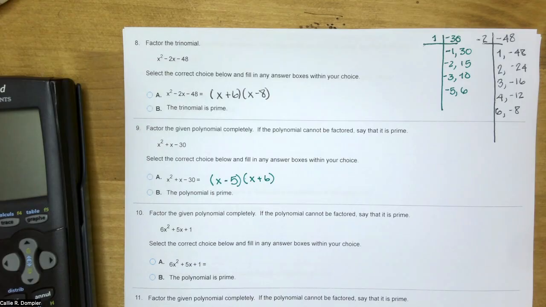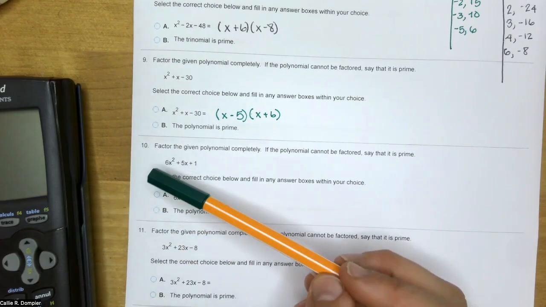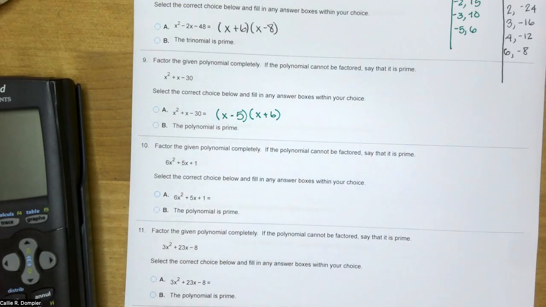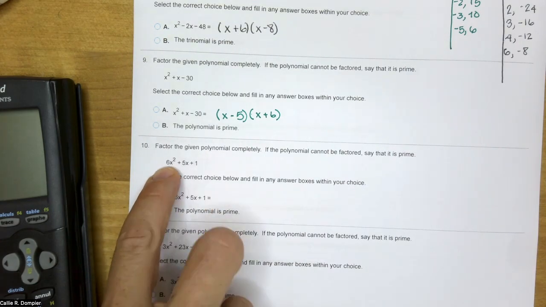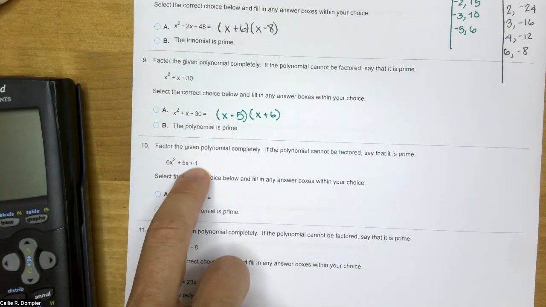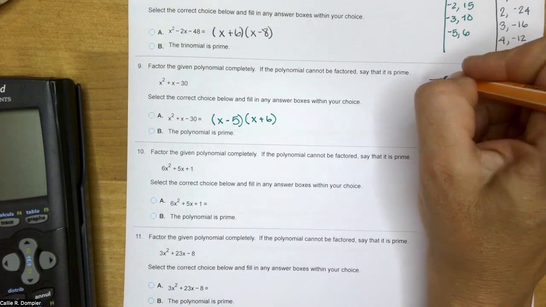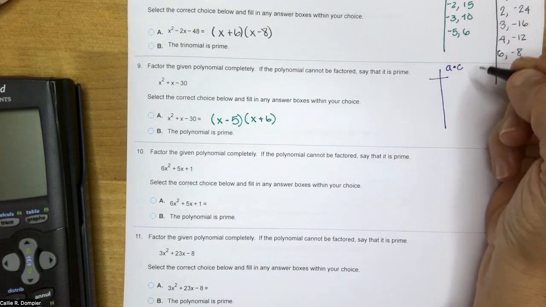Good. All right. These are a little different now because now when we're doing the A, B, C, A is not 1. A has a 6. So what you need to do for these is find a number that multiplies to the quantity A times C. So 6 times 1. So it needs to multiply to equal 6 and add to 5, both positives. Multiply to A times C, which is what we were doing up here too, right?